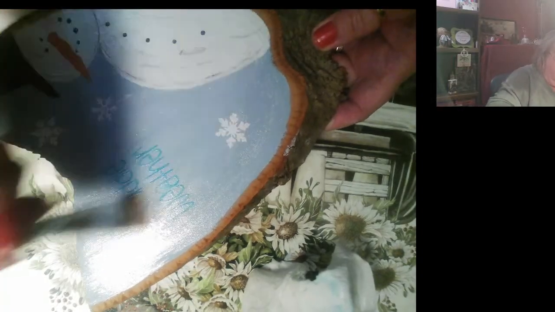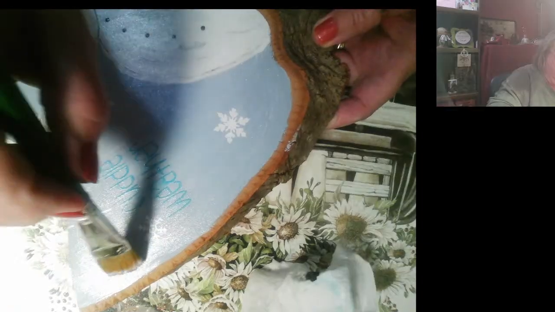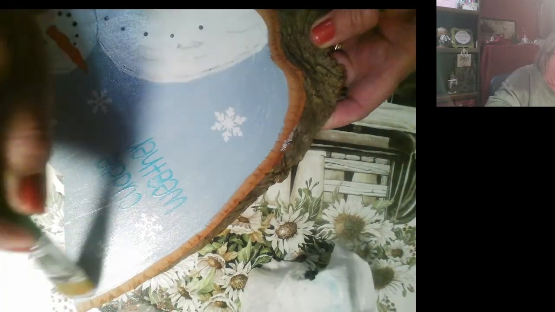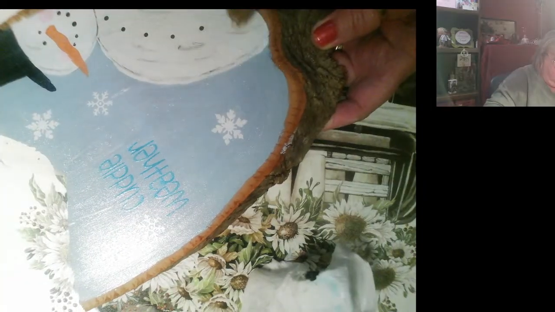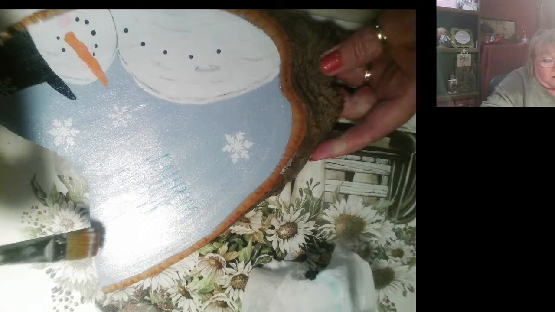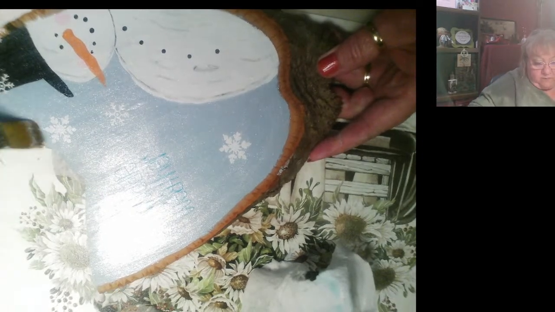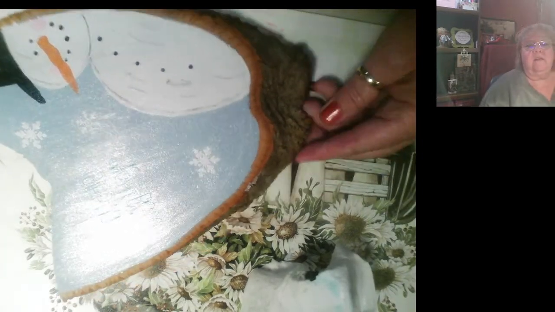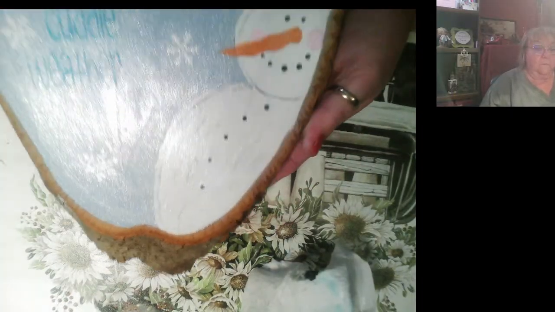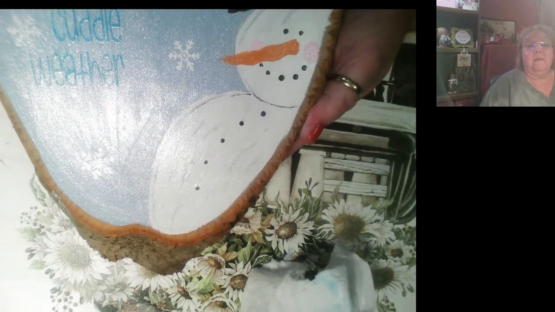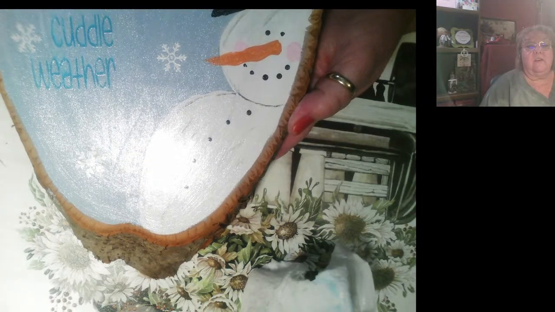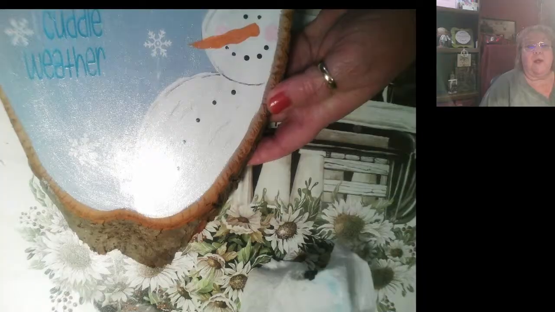So now all I'm doing with this is just kind of wiping off the excess and making sure that I've got those edges covered right around that wood piece there. Get up here at the top. Can you guys see that shimmer that it's putting on? Let me hold it this way and see if you can see the shimmer good. I love it. Yeah, I think you can see it. Right now it looks kind of wet.